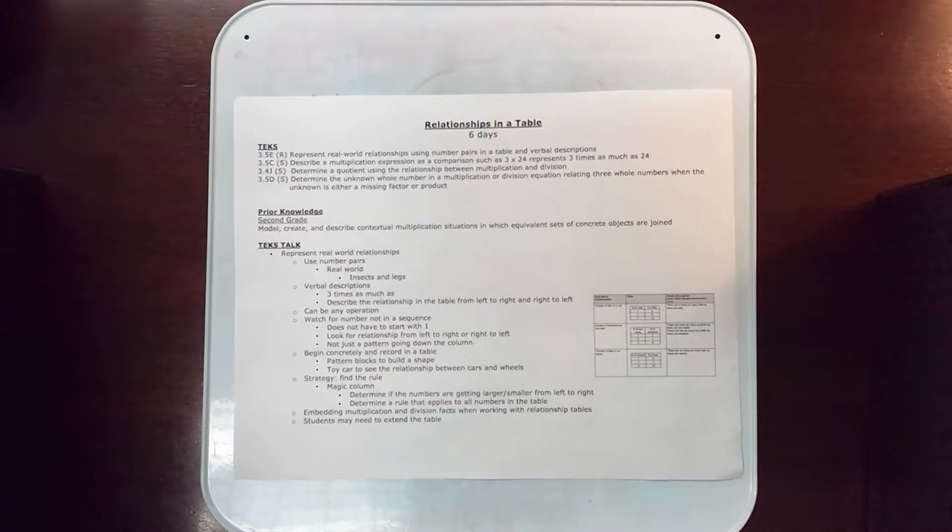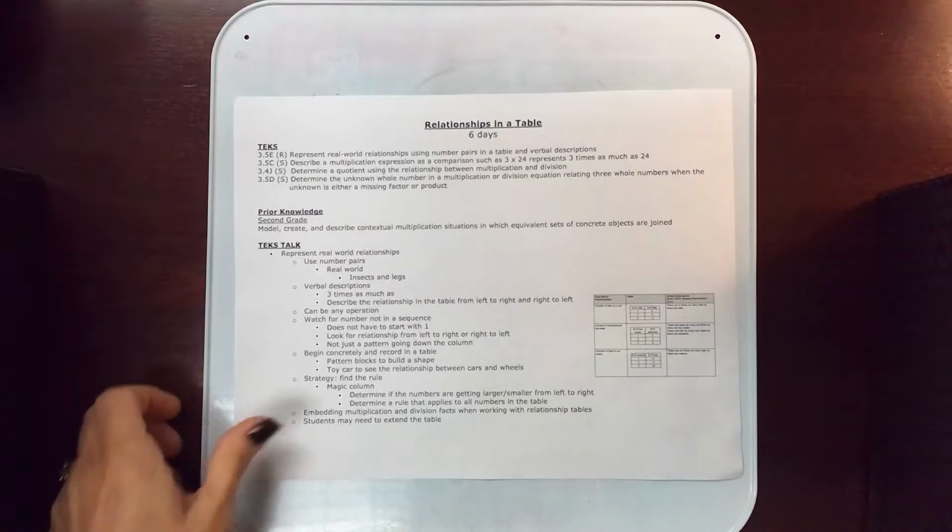As you see on the instructional talk page, this is students' first introduction to relationships in a table. So the instruction you give for this will have to be more direct, guided instruction from you. The very first day of the progression says that we're going to start out with concrete materials to find and create tables. So I would start off pretty simply.